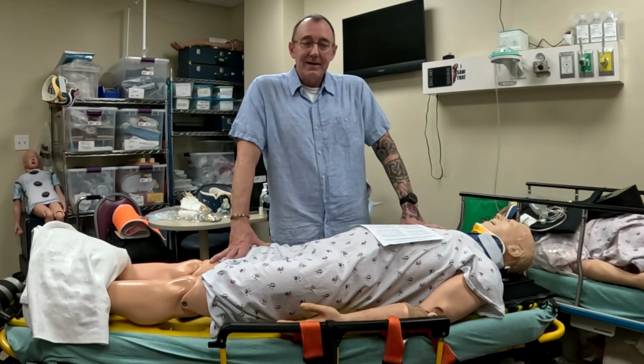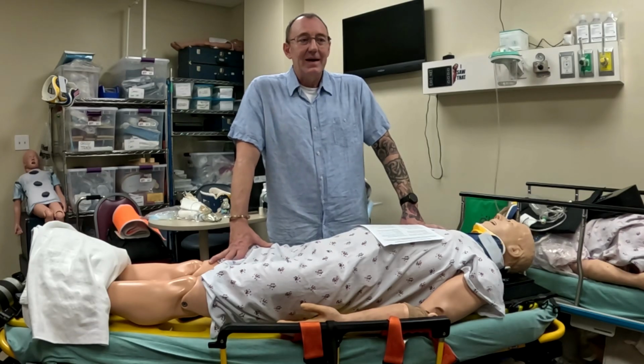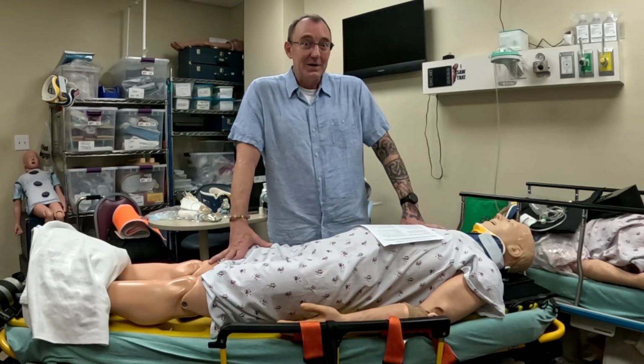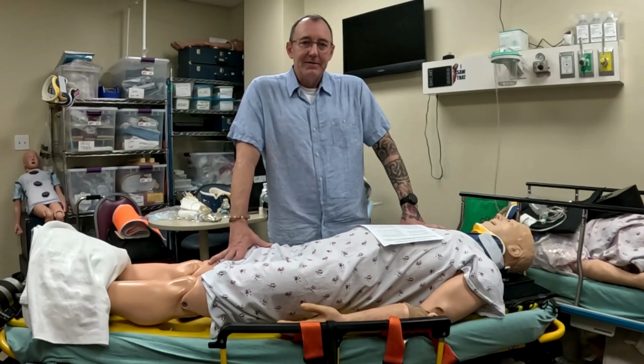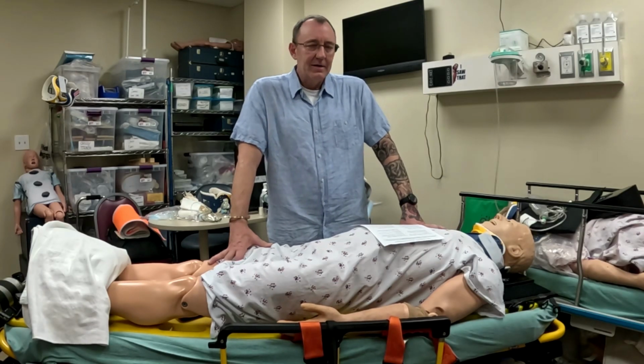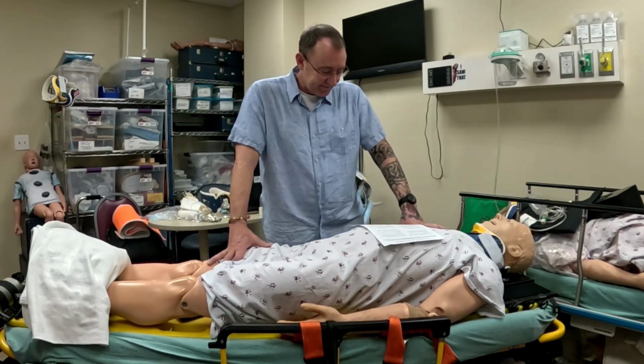BLS maneuvers can stabilize a patient. BLS maneuvers save lives. ALS maneuvers get people to the hospital faster. So by all means, in the first 10 minutes, decide if you are going to take the patient to the hospital or if you need more advanced equipment and personnel on scene to manage your patient.